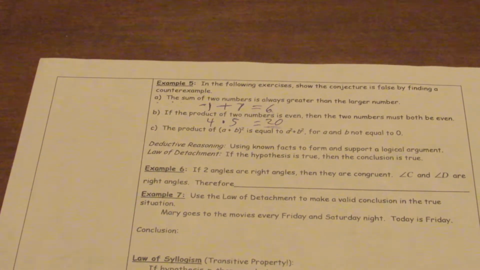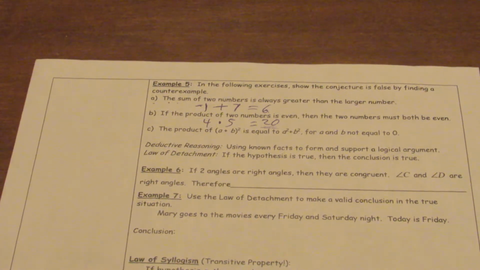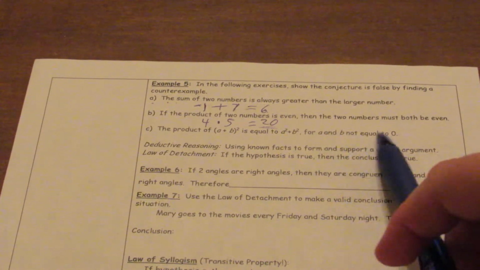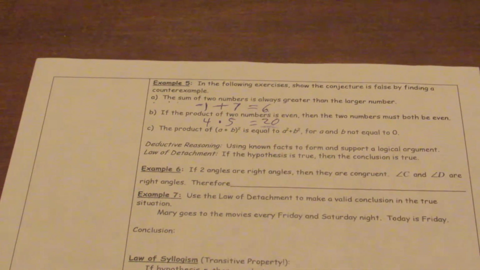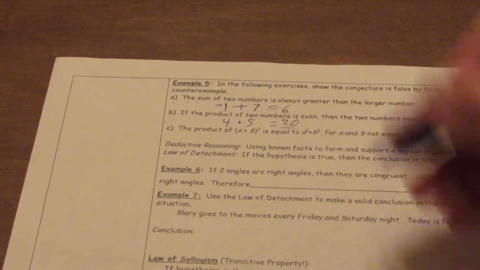Then C, the product of A plus B squared is equal to A squared plus B squared for A and B not equal to 0. So I want to be able to plug numbers in there, with A and B not equal to 0, and have this not be equal to that. So I'm going to go with 3 and 4.